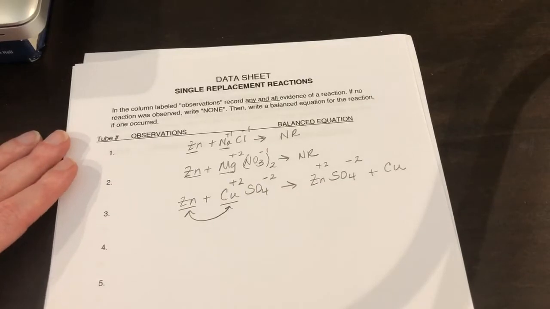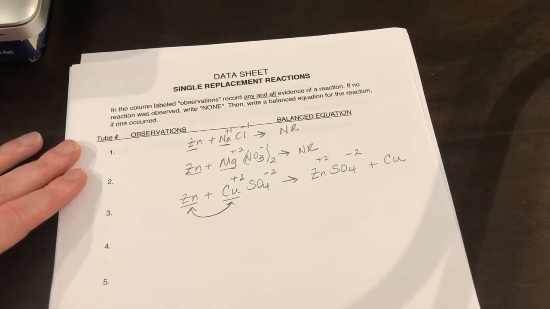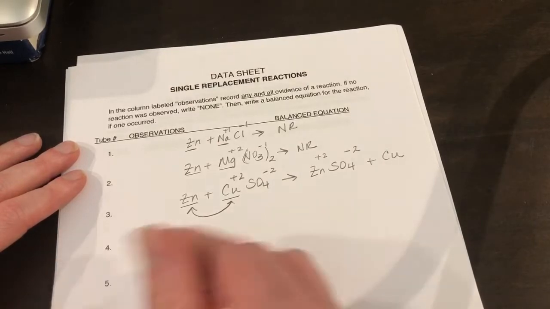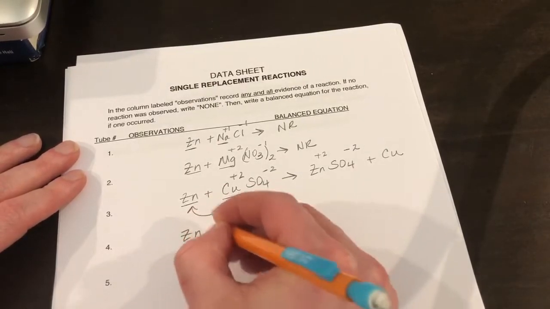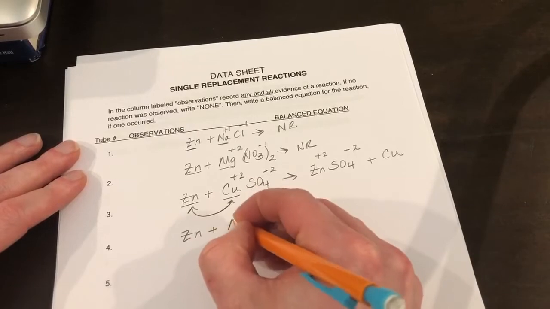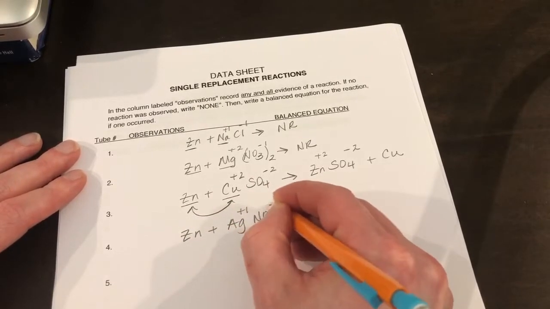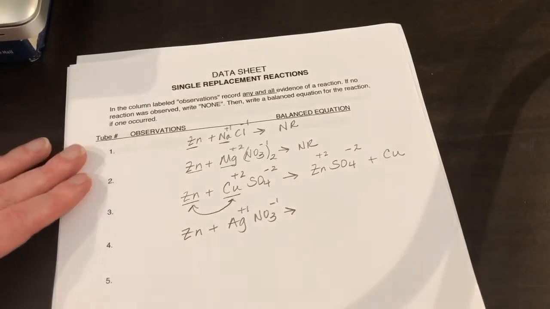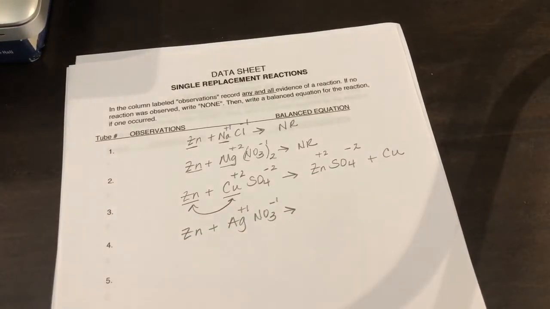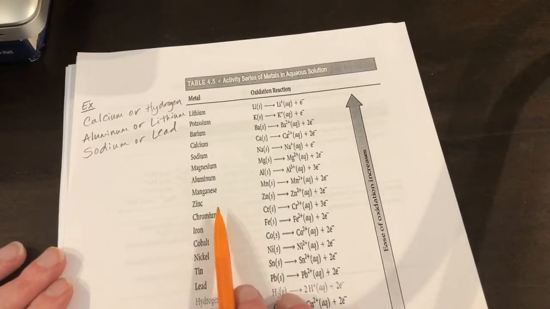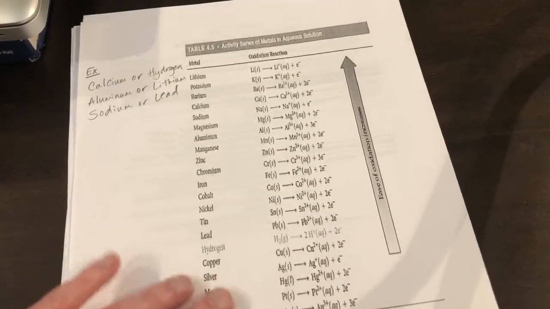Okay, let's look at number 4. It says we're going to take zinc and react it with silver nitrate. So zinc plus silver, which has a +1 charge, and nitrate is NO3 with a -1 charge. We're going to look at our activity series. Zinc is right here, and silver is down towards the bottom. So it's going to replace it.